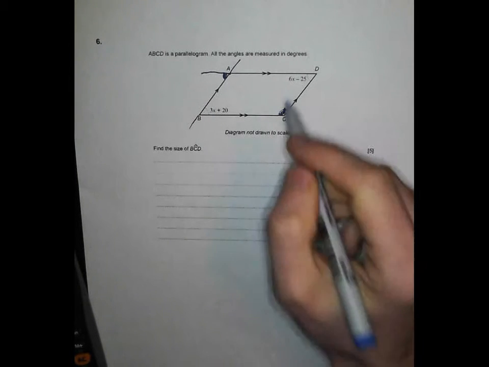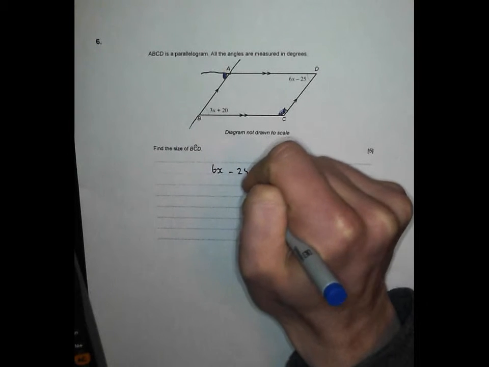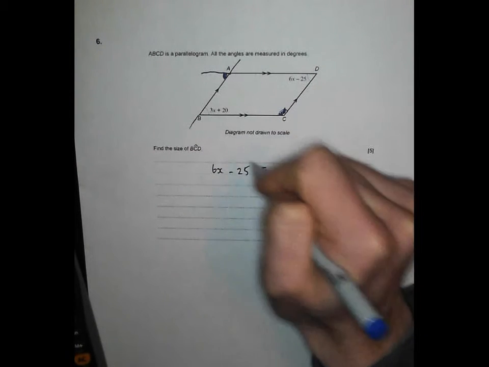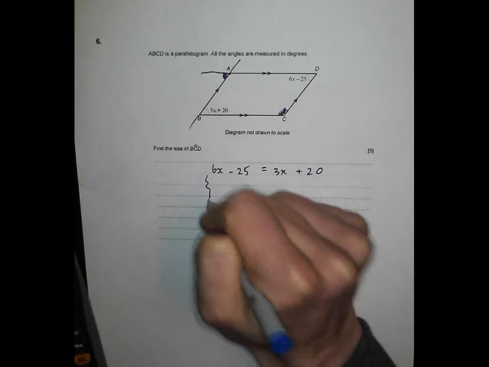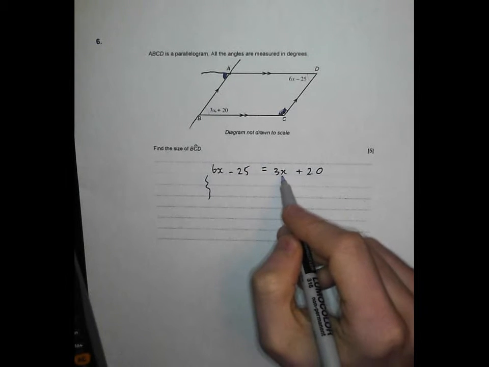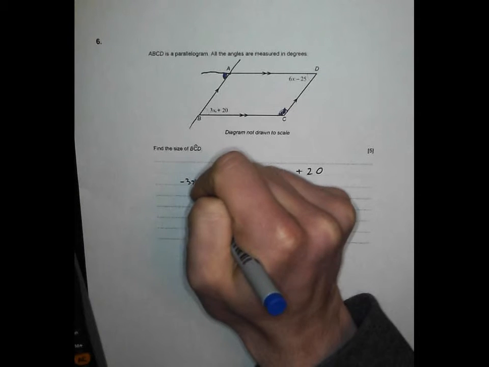So that's going to be helpful, because if we can find the size of these angles, I'm pretty sure we can get that angle. So let's go for it. We know that 6x minus 25, that angle there, is exactly the same as this angle here, 3x plus 20. And now we've got an equation, and we've got ourselves 1 mark in fact. So let's see if we can solve this to find x. So first thing, I want to collect together my x's on the side that starts off with the most x's, which is this side. So I'm going to start by taking 3x off both sides.